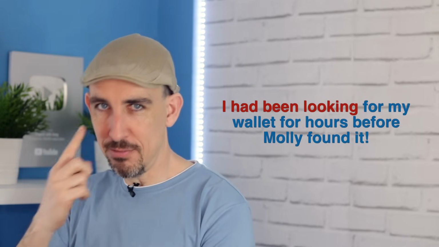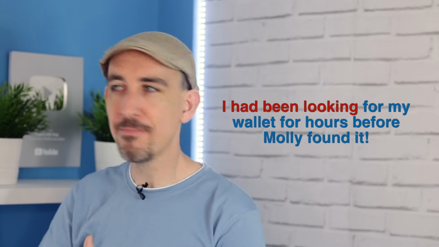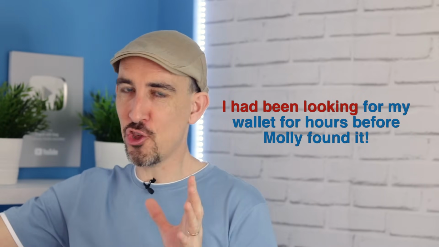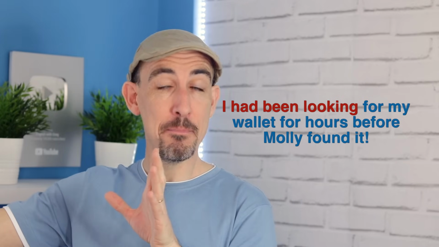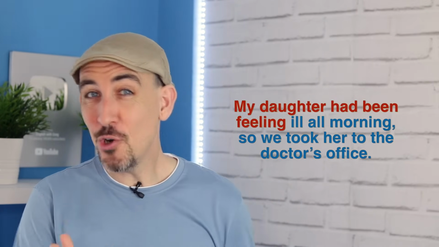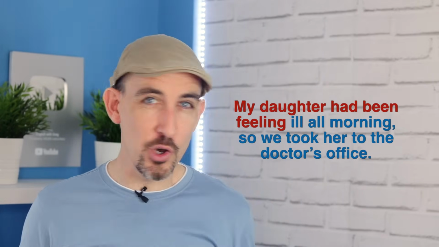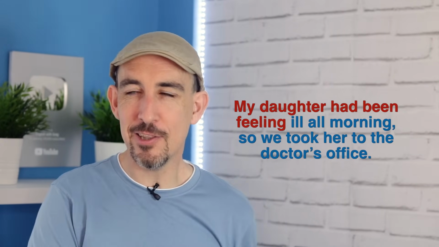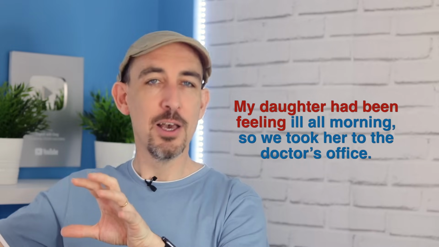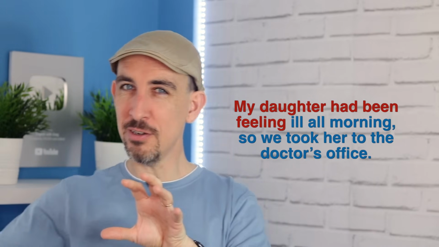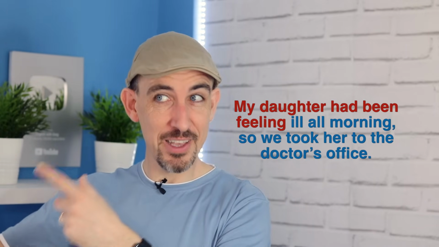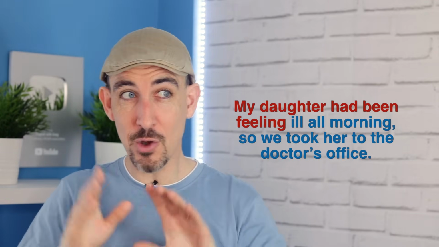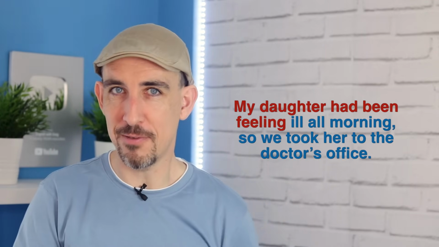The continuous action, me looking for my wallet, started in the past and it started before the next action in this sentence, which is Molly found it. Okay, my daughter had been feeling ill all morning, so we took her to the doctor's office. Again, in this sentence, there are two actions in the past and one continuous action, my daughter had been feeling ill, happened before the second action, so we took her to the doctor's.